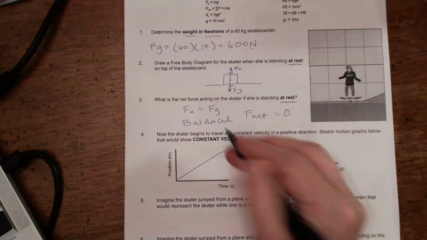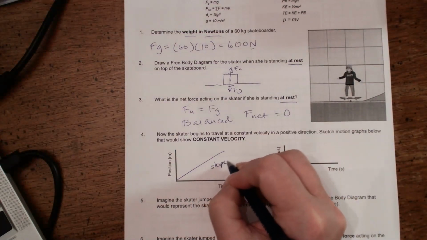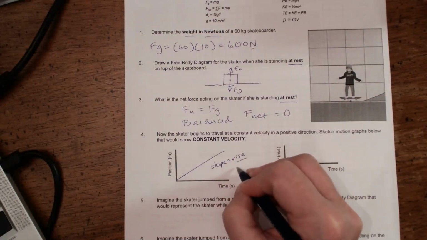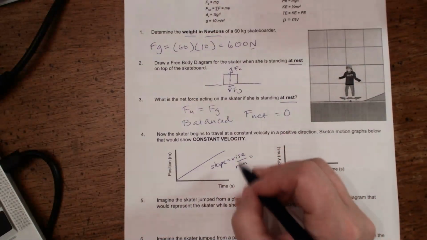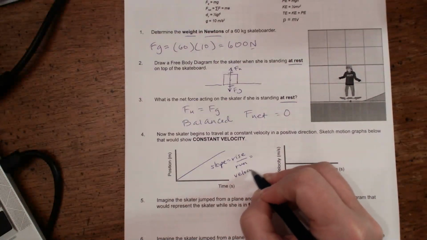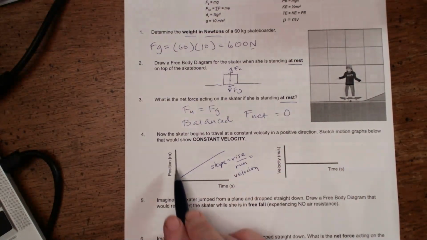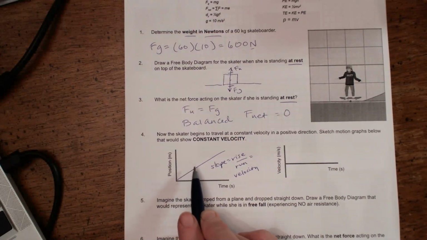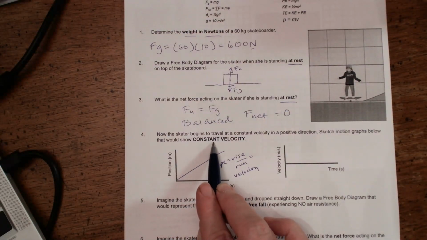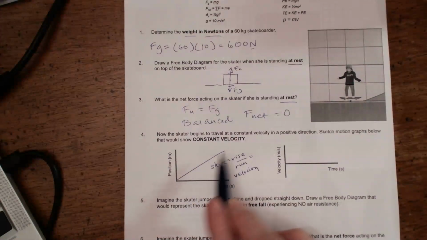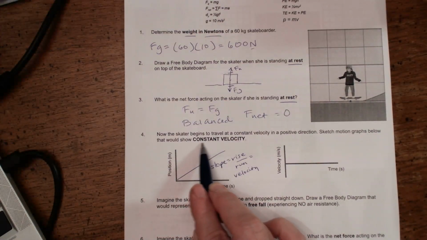Because our slope, our rise over our run for this position versus time graph, gives us our velocity. So that's change in position as our rise, change in time as our run, and that's the same value at every point if I go along this line. So that means it is a constant velocity.